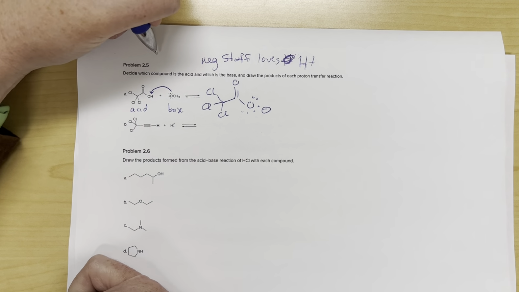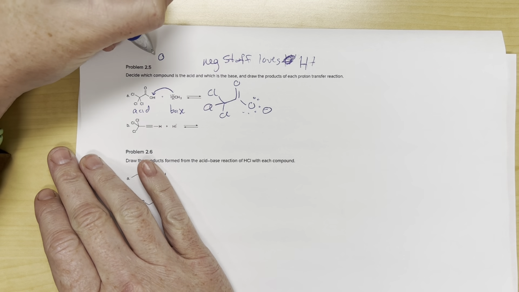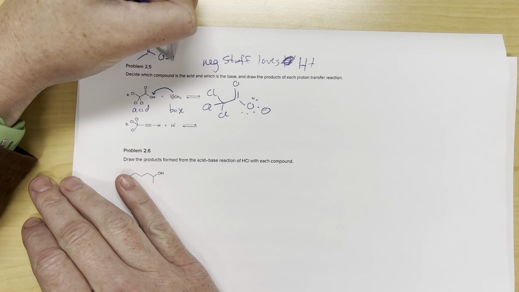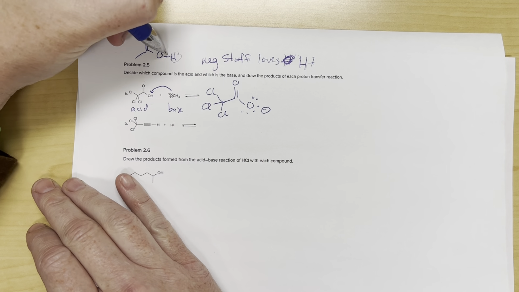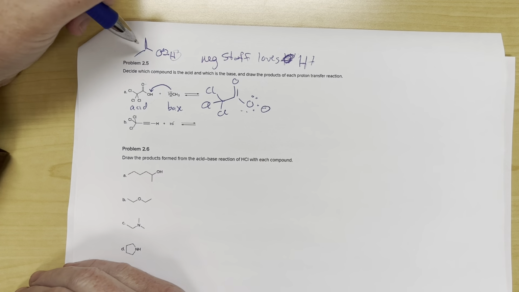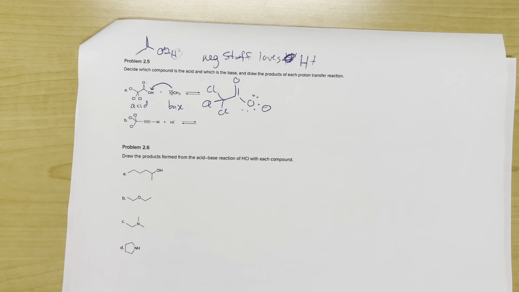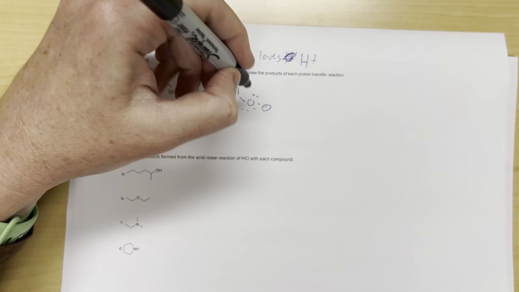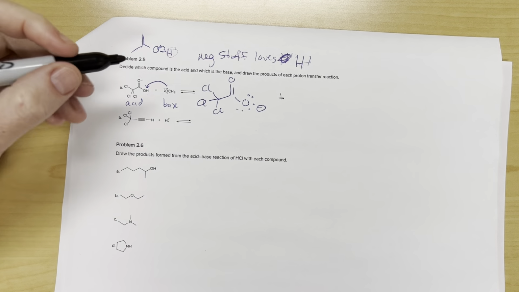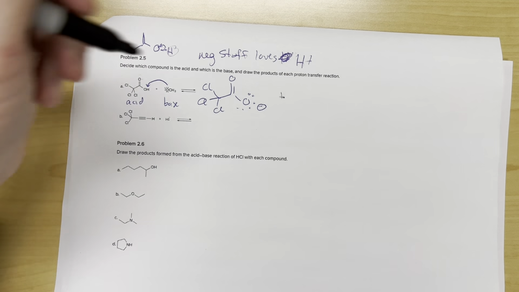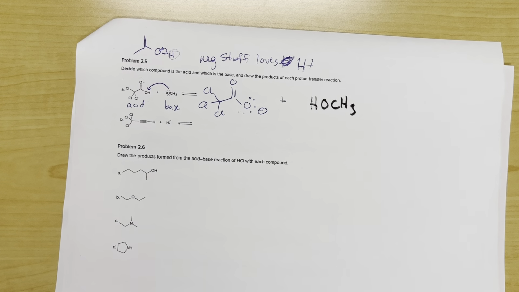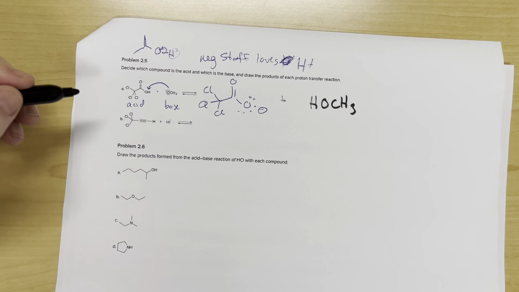So essentially what happened is, if I were to zoom in on just this part right here, that took the H plus, but these electrons then went to this oxygen right there. Okay, I know I need to switch pens. It's probably hard to see. Anyway, so this would be our product, and then we'd also have this OCH3 has now taken on an extra H, so it's HOCH3 like that.